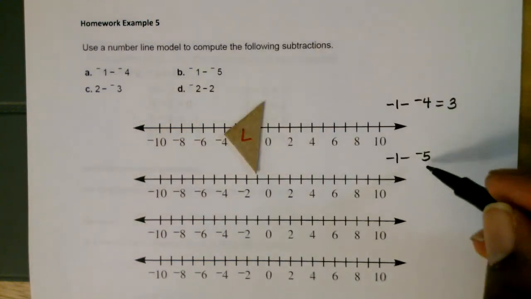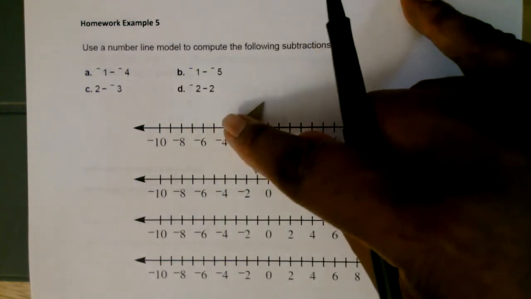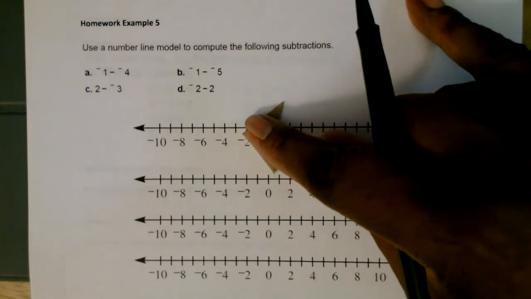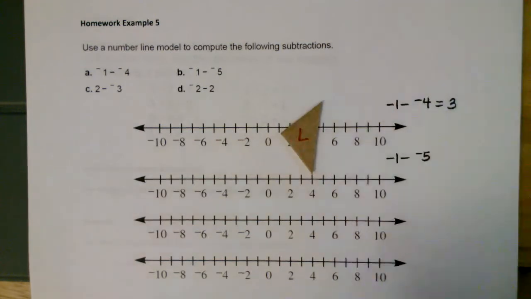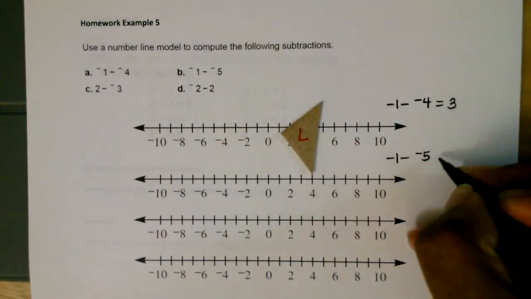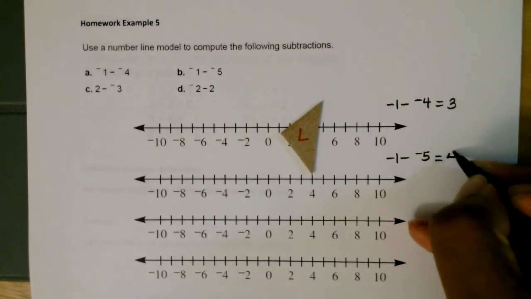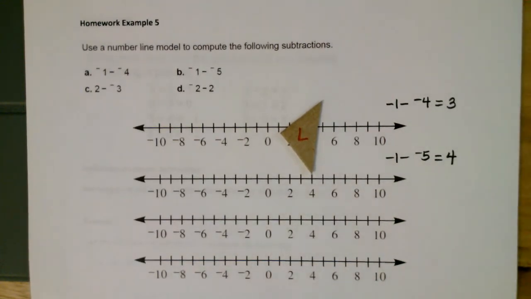And this time I have -5, so that means I walk backwards 1, 2, 3, 4, 5 places. I ended up at 4. So that means -1 minus a -5 would be 4.